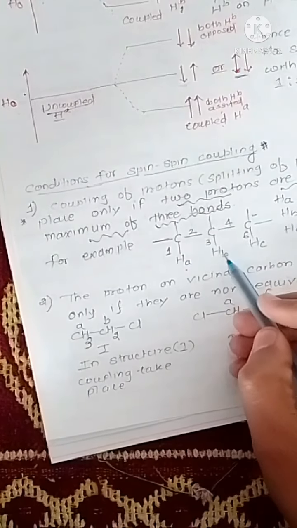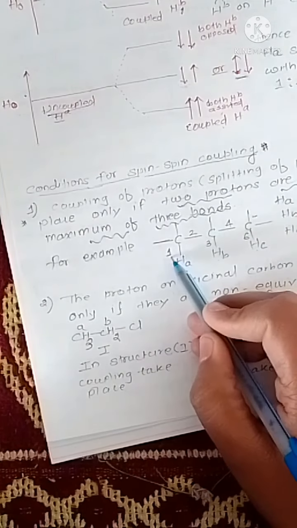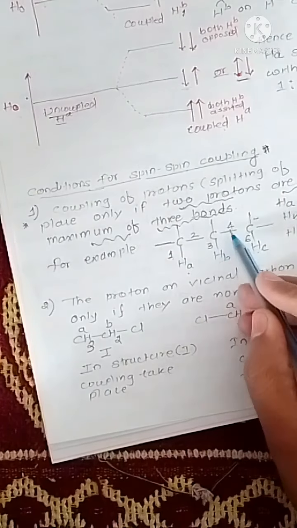For example, see here Ha, Hb and Hc protons. If we calculate the distance from Ha to Hb, it is a 3 bond distance, that is 1, 2, 3. Hb is also 3 bonds away from Hc. So we can say that Ha and Hb can couple with each other, and Hb and Hc can couple with each other, but Ha and Hc cannot couple because they are separated by 6 bond distance.